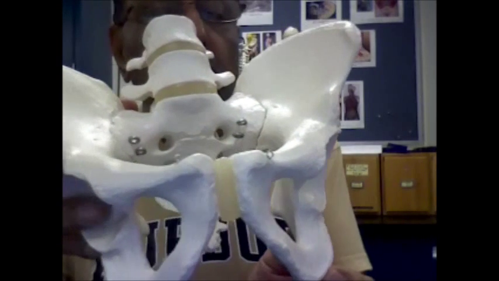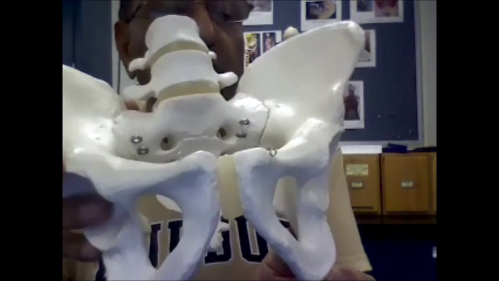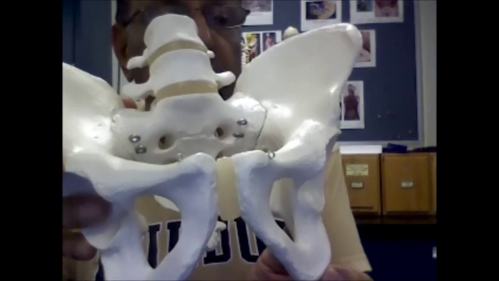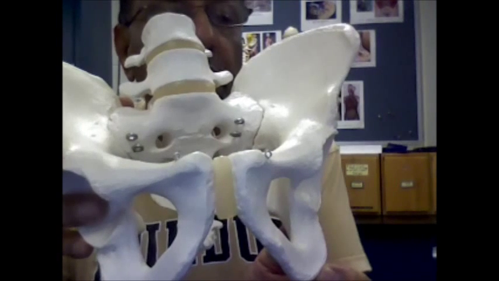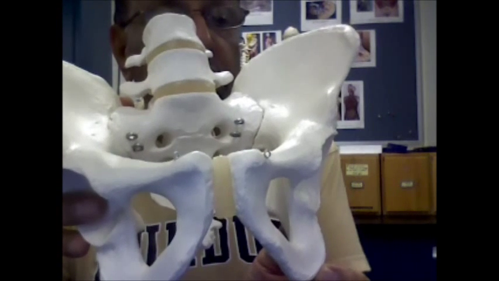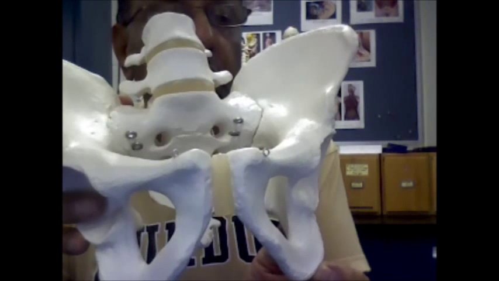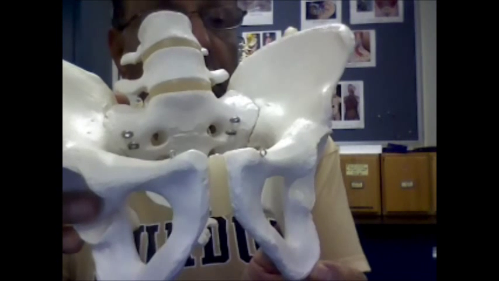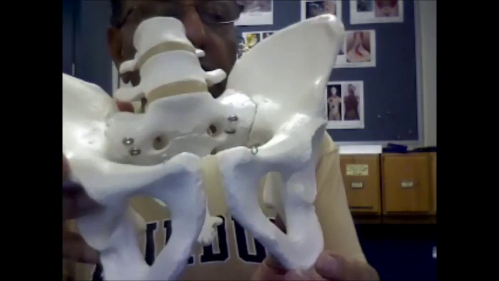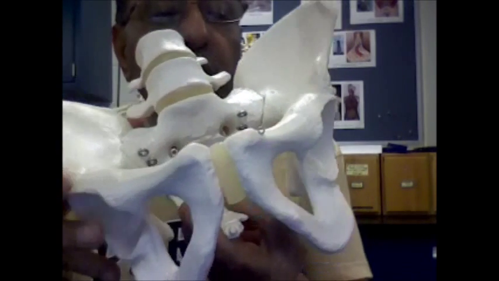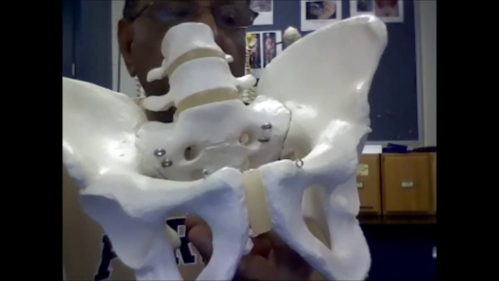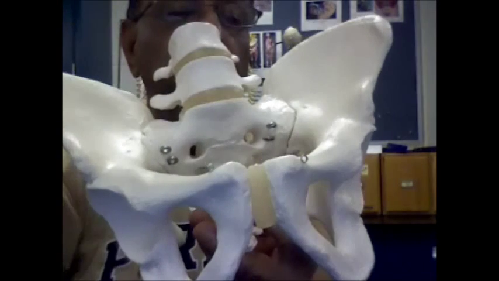bones. When we talk about the pelvic girdle, we need to know that the pelvic girdle is made up of two bones, and each bone is named coxal bone. And when we look at the coxal bone, each coxal bone is actually made up of three bones. In this view, we see the two coxal bones. So this is a coxal bone, that's a coxal bone.